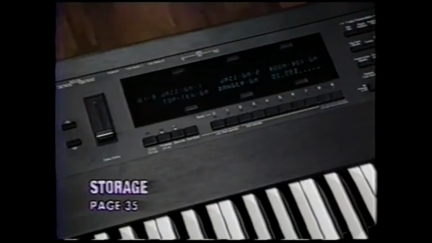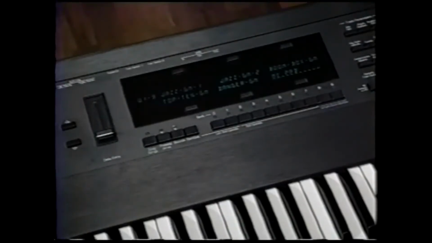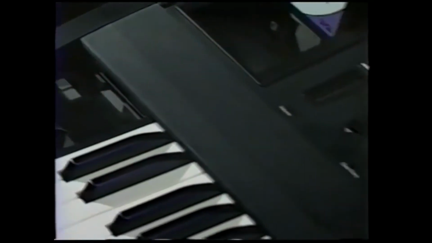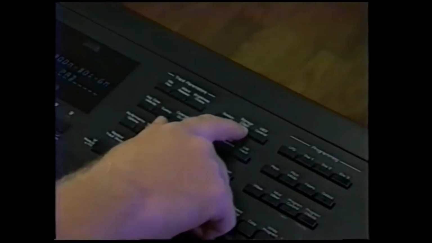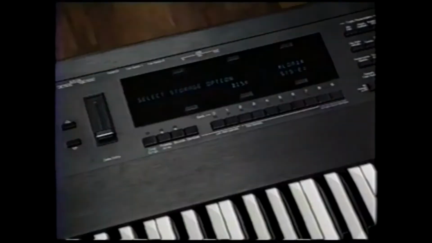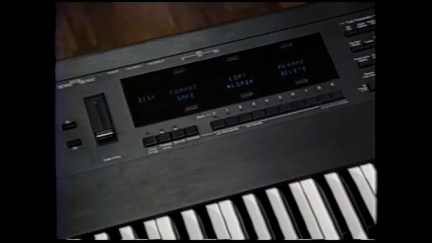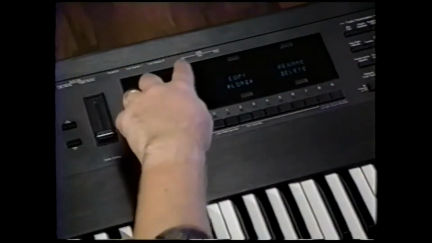Storage. Formatting a floppy disk. Before you can use a floppy disk to save and load data, you must format the disk. Insert a blank 3.5-inch floppy diskette into the disk drive. Press the Storage button. Select Disk from the choices presented. Select Format.